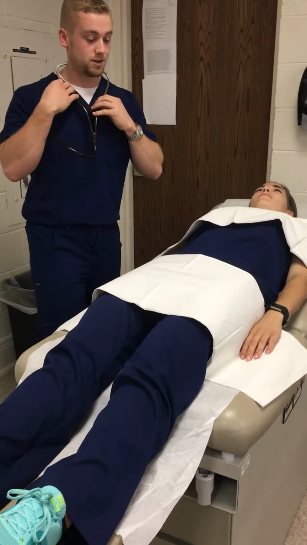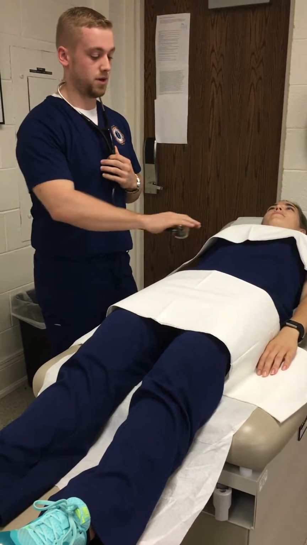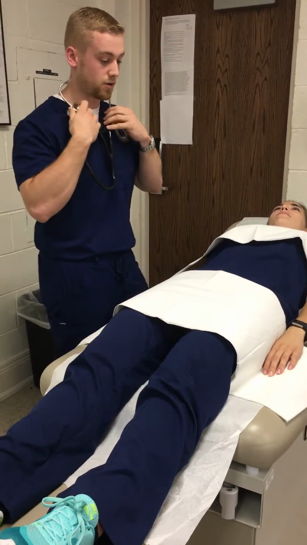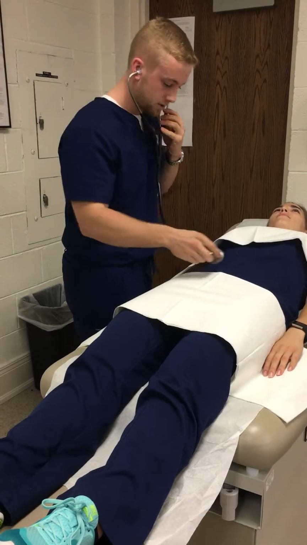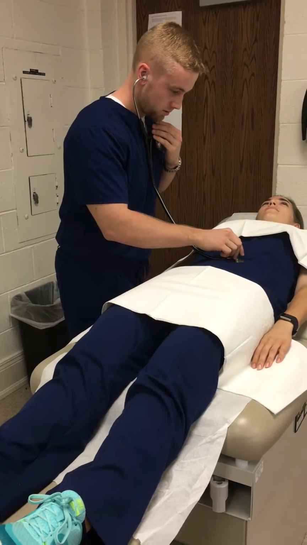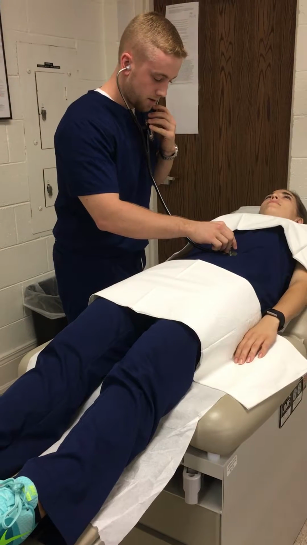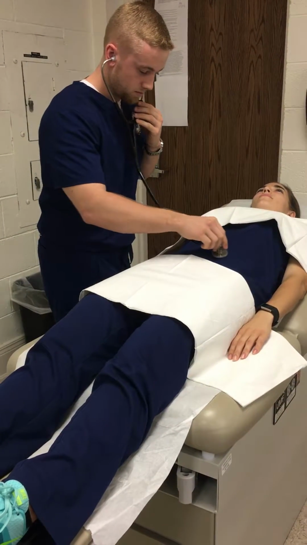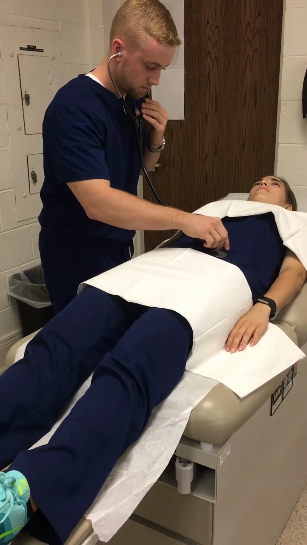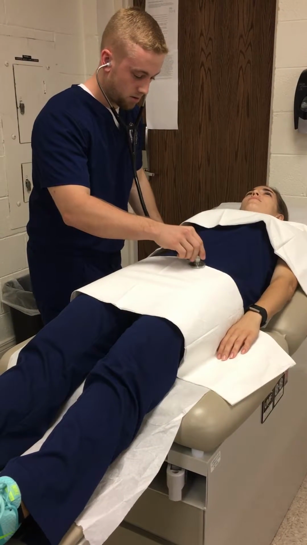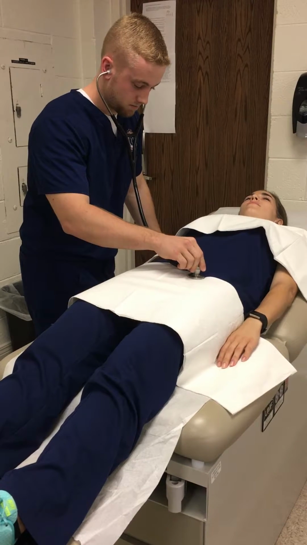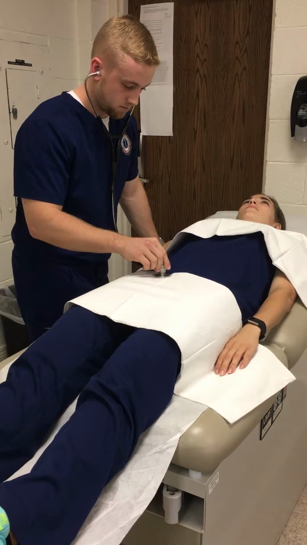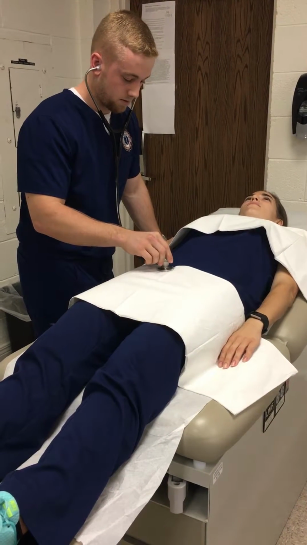Okay, now we're going to listen over all the vessels in the abdomen. So first we're going to listen over the aorta, and we're going to listen for bruits. Okay, now listen over the renal arteries. And the iliac arteries. And then the femoral arteries.